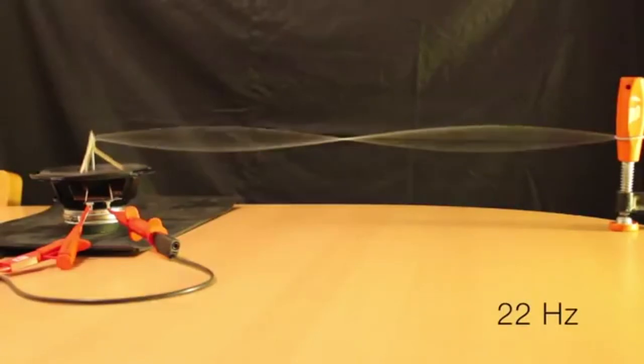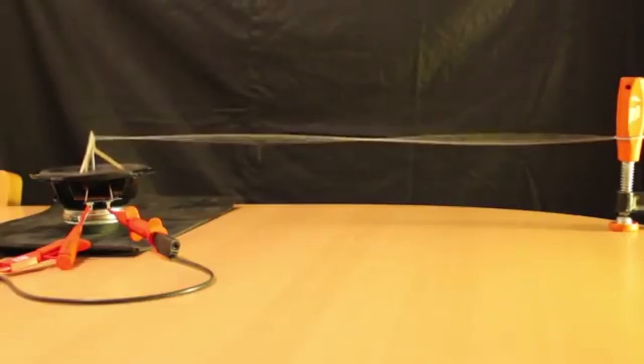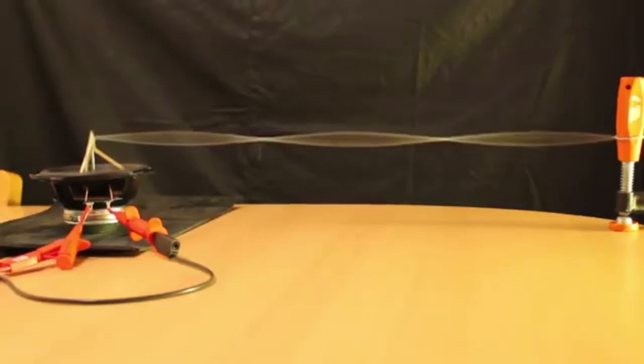So this is still 22 hertz, and then we change to something like 25, 26 hertz, and we lose that resonance. Now let's go to 33 hertz, which will be the third mode of vibration. Here we are. Again, I've stopped the video so that you can see what's going on here. It's basically the same thing again.